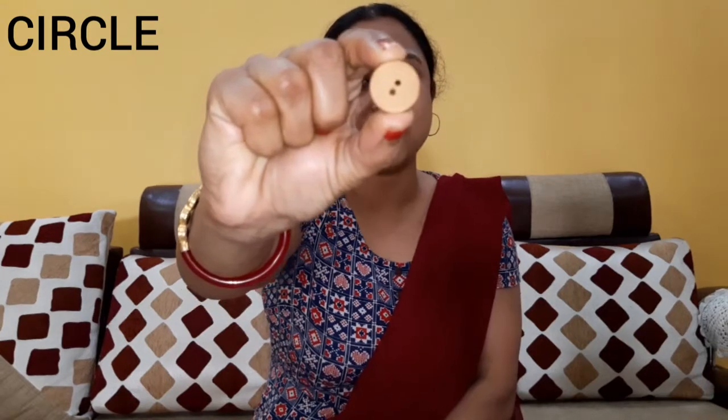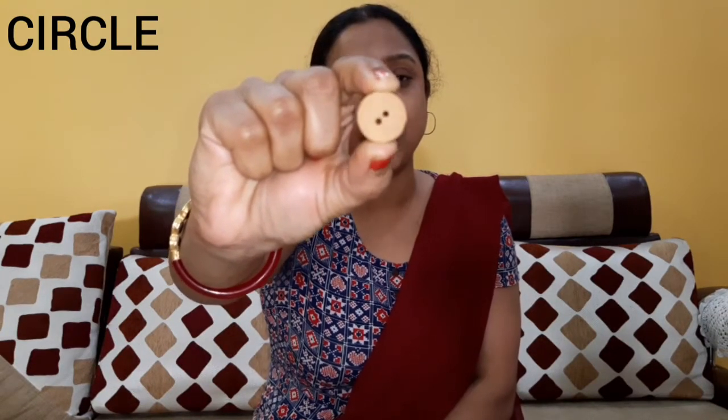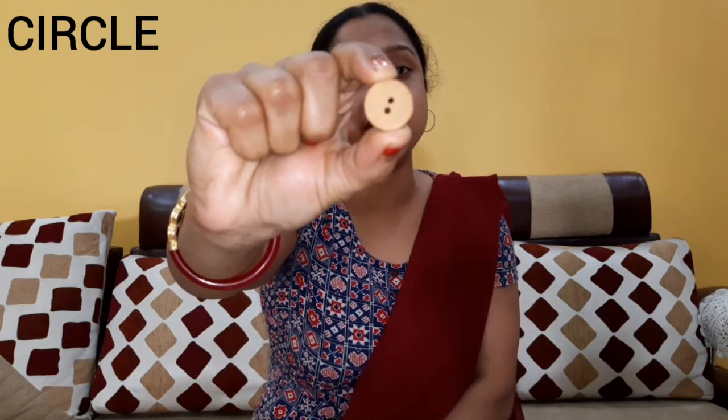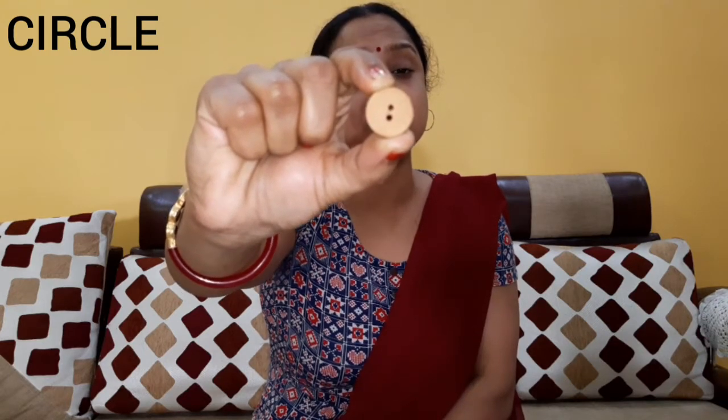And now again I am going to show you a small thing. What's this? It's a button. It goes round and round and it has no sides, no corners. So that means it is also a circle-shaped object. Next is a beautiful plate.